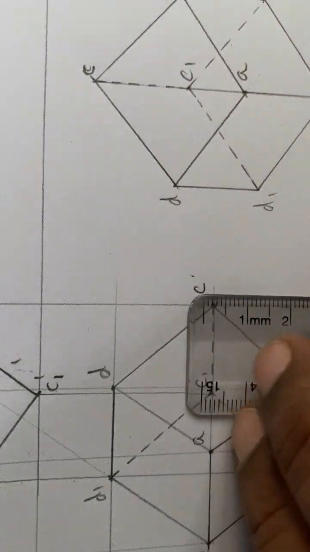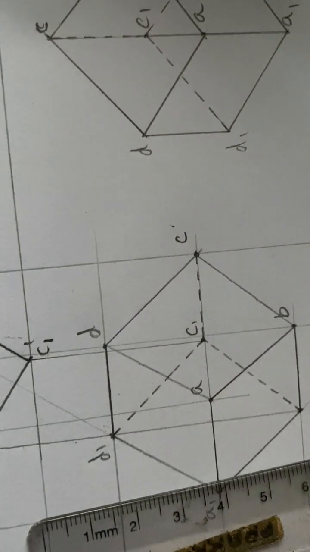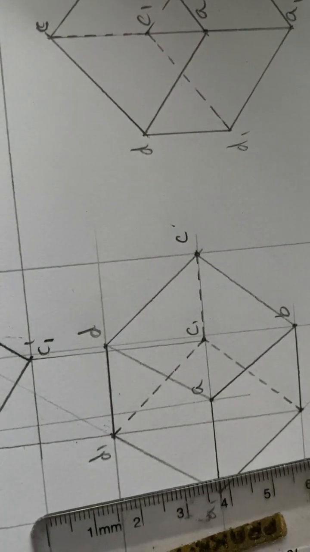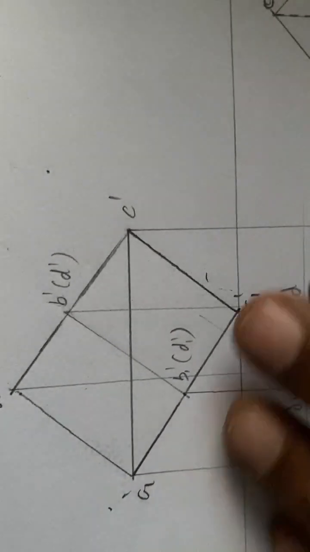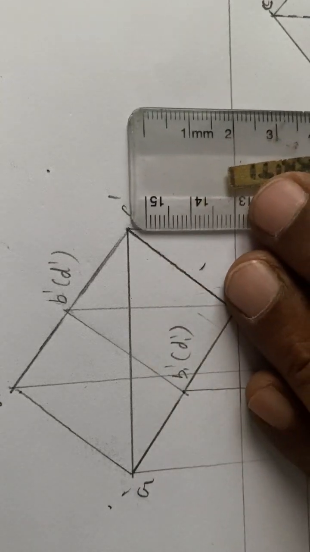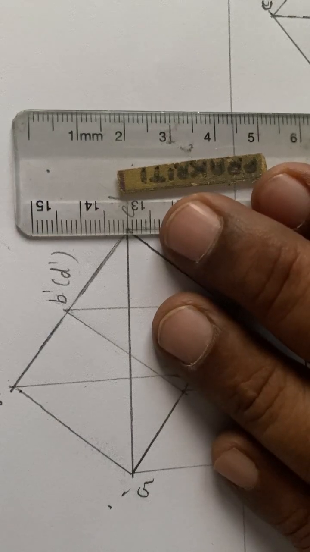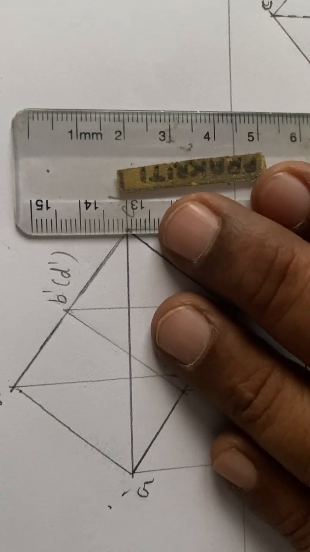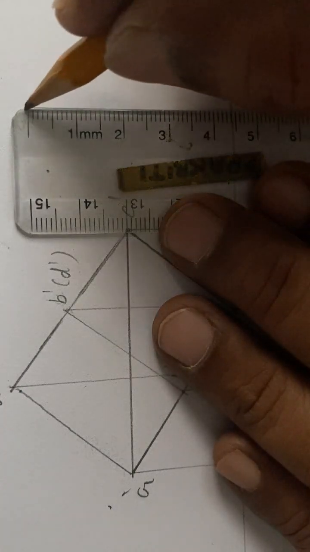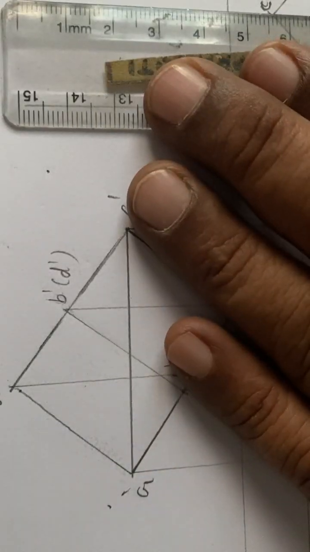Now what you need to do is bring all of these, A1, B1, C1, D1, A, B, C, D, up and join here like this. So we will do that vertical line. So D1, all the D's, you draw a vertical line like this. Okay, draw vertical lines here also.